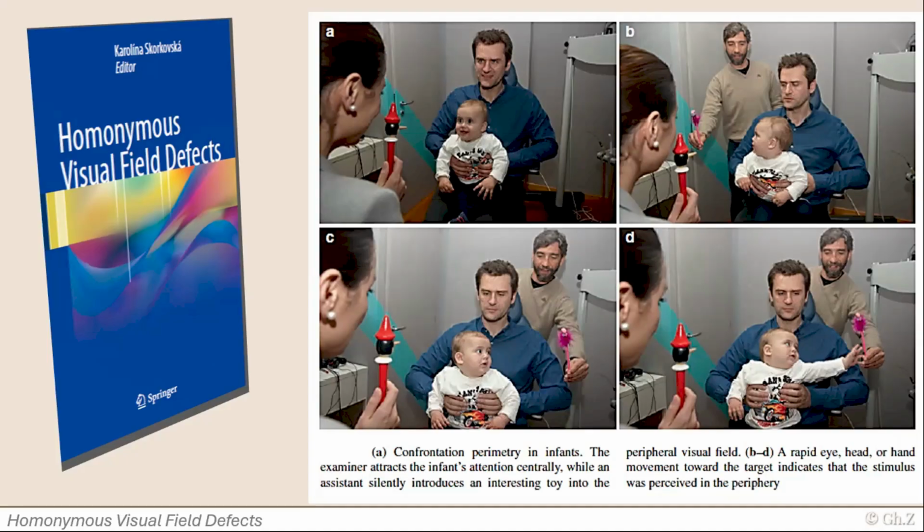Because many kids object to occlusion of one eye and become upset, we may start with binocular visual assessment. In this photo, we try to attract the infant's attention by holding a very colorful object in front of their eyes. Once fixation is established, another assistant introduces a second stimulus from the temporal side. If the infant turns their head towards the preferred stimulus, this gives us a rough idea that the temporal field is more or less intact on this side.